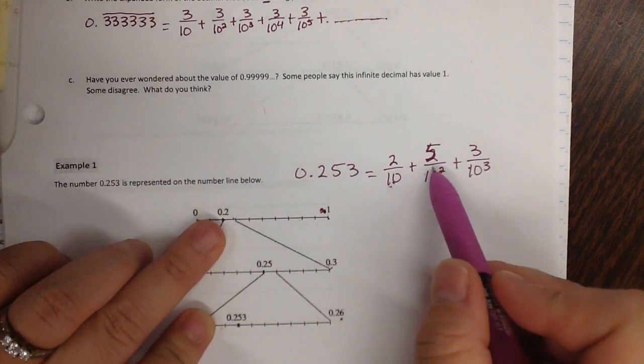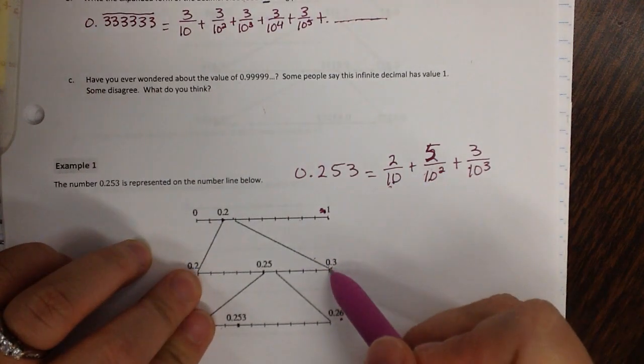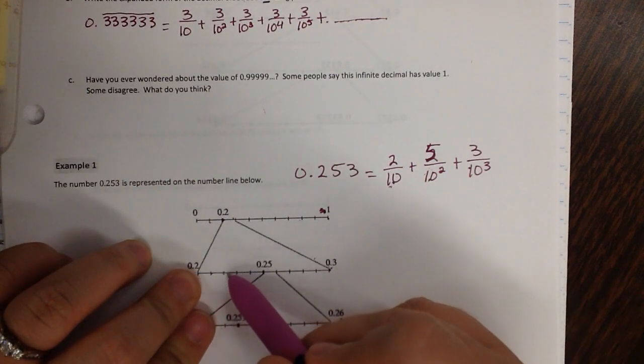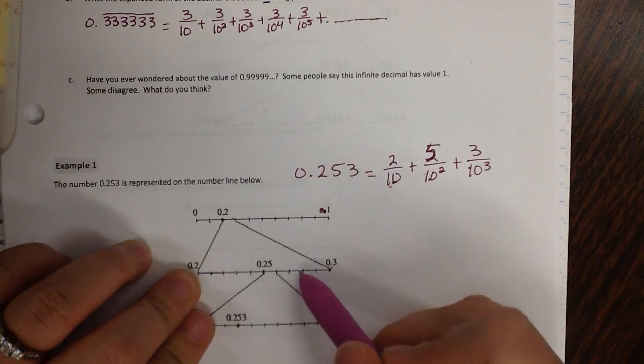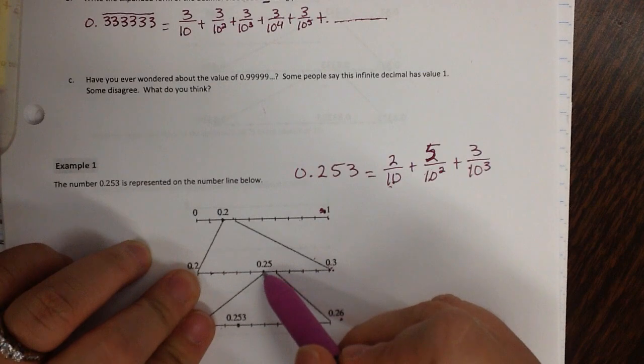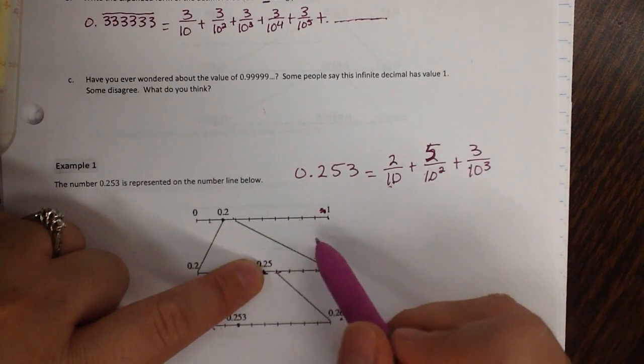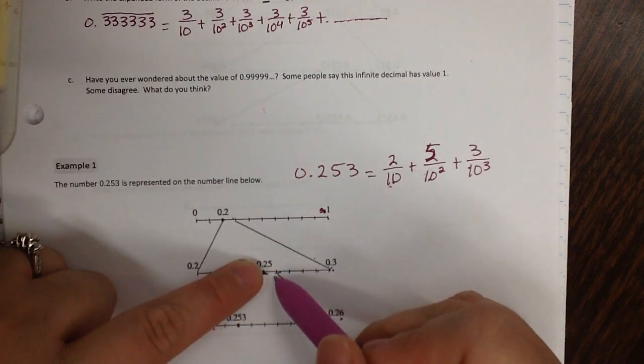Then I need to do the 5 over 10 to the second, so I would expand it again. And I'd get 1, 2, 3, 4, 5, 6, 7, 8, 9, 10. And I'd go over to the fifth one. Okay, so it'd be between here and here because the 3 is going to make it a little bit bigger.